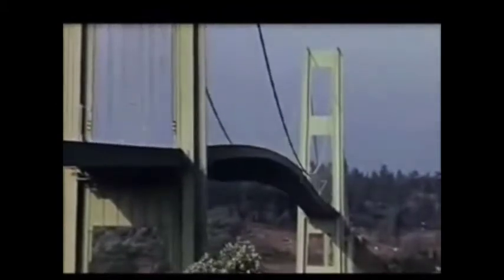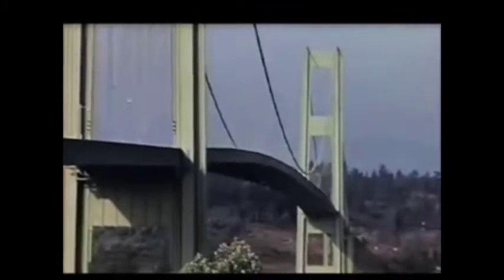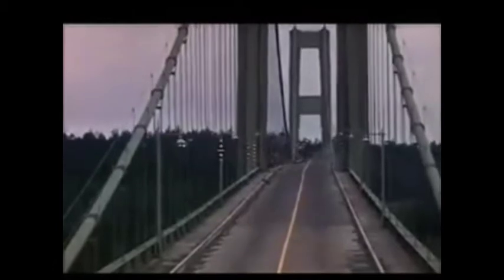I don't know why they have this music on it, but yeah, there was a car left on the bridge. I mean, this is pretty scary. Can you imagine the Golden Gate Bridge shaking like this if there was a storm? Or like some crosswinds?